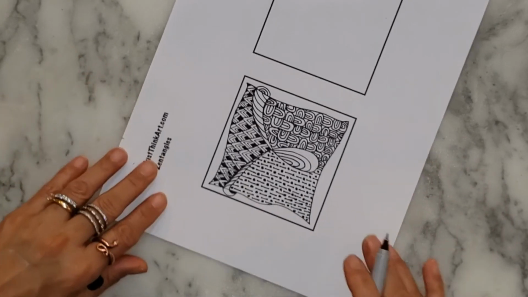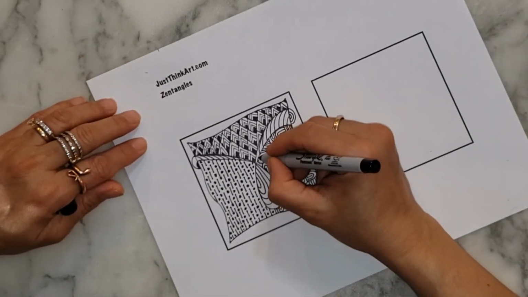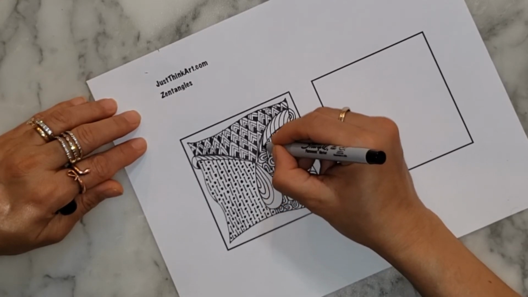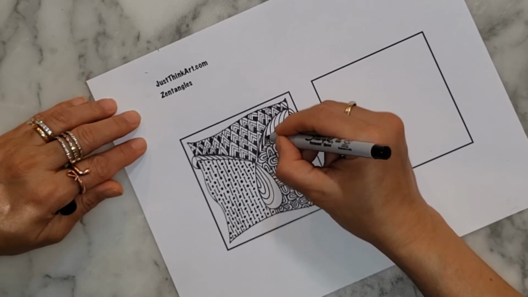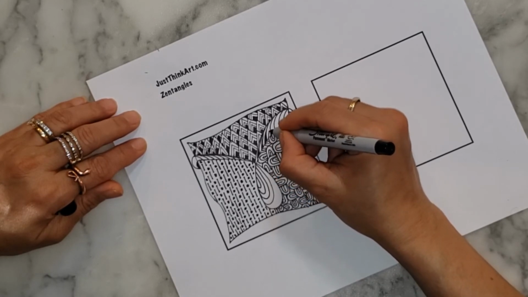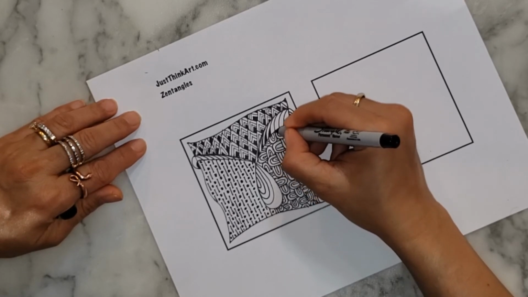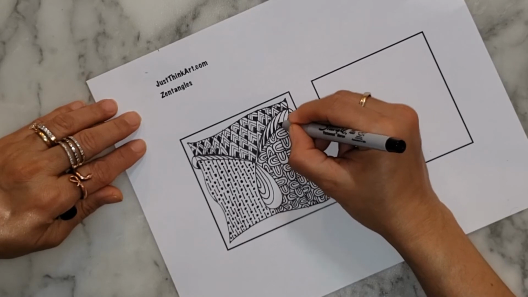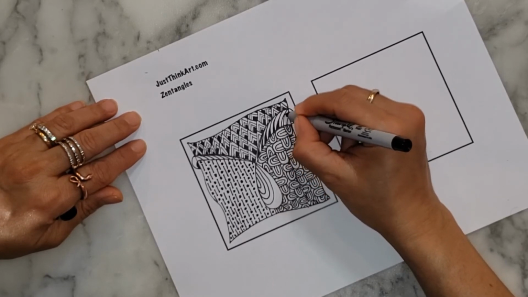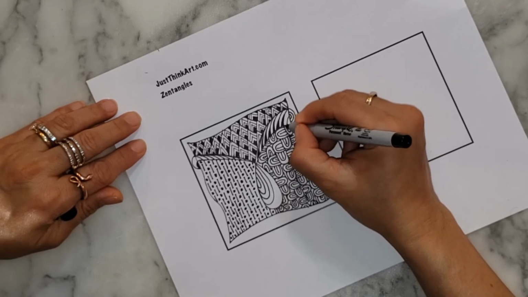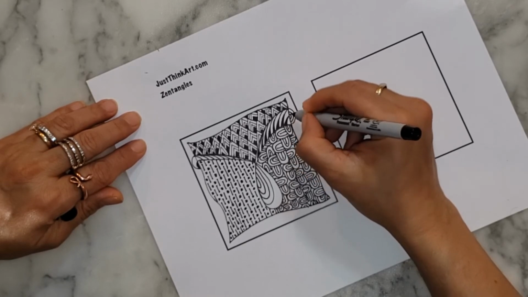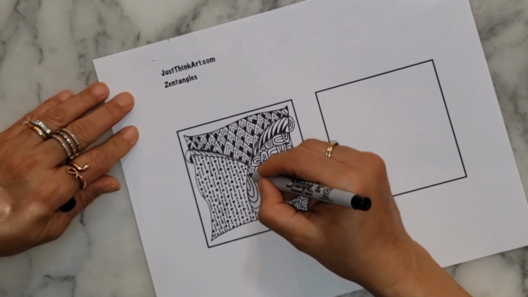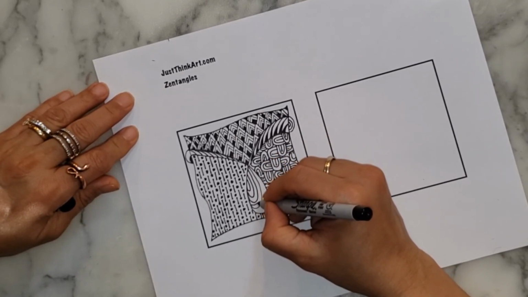Okay. Now we're going to make little triangles on the bottom. And fill them in. So here we're going to have the triangles over here.